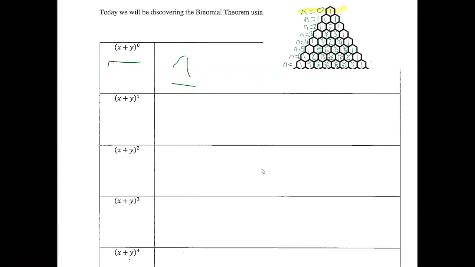All right, our next one: x plus y to the 1st power is just going to be x plus y. But if you look at our table, notice the coefficients. n equals 0 is kind of a weird case, but if our power is 1, notice the coefficients, I know we didn't really write them here, are 1 and 1.